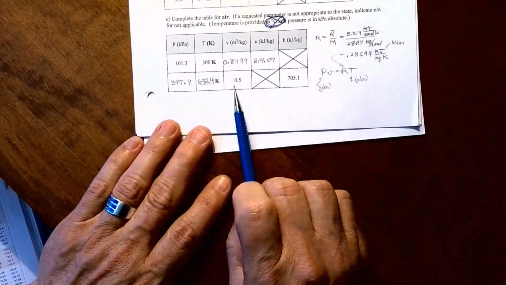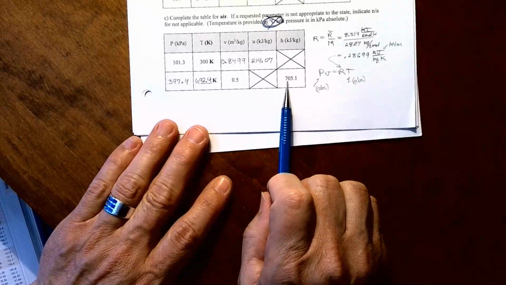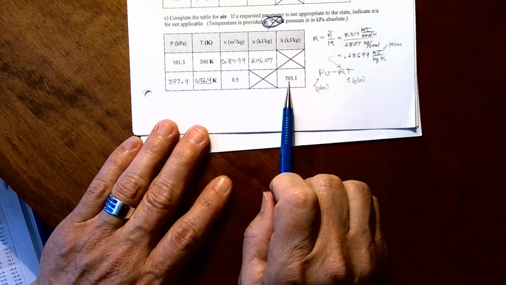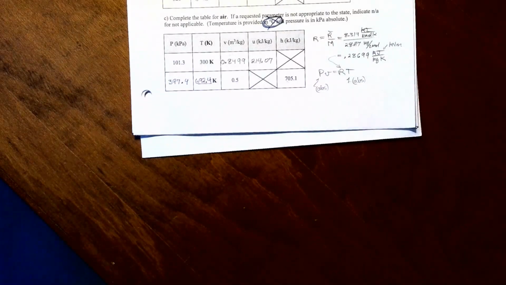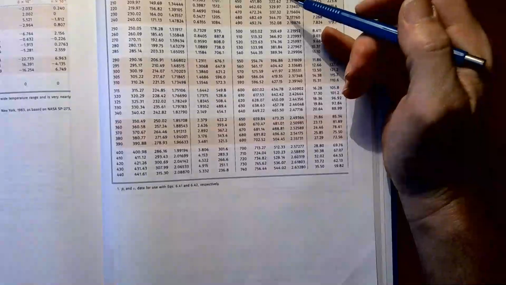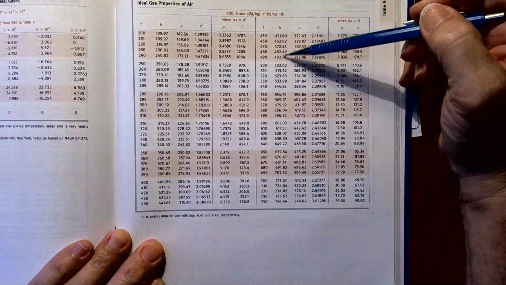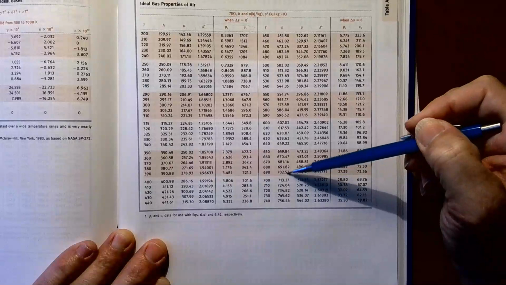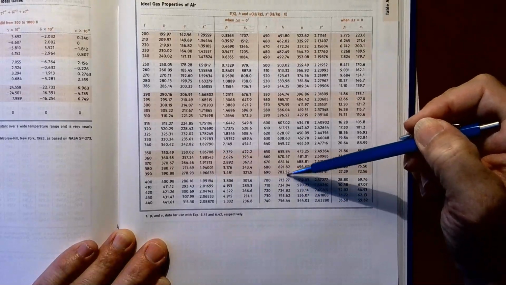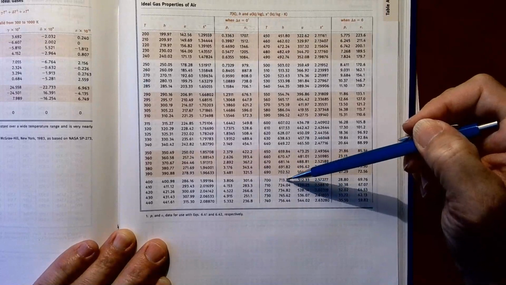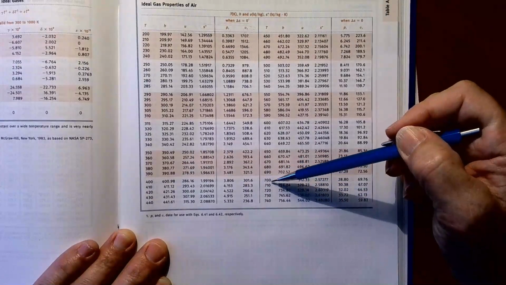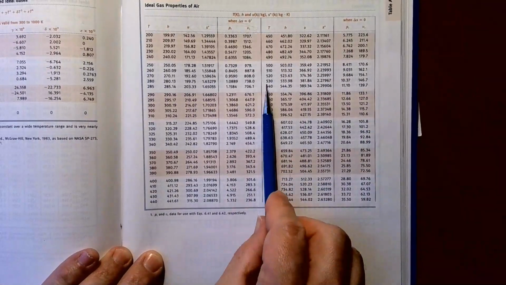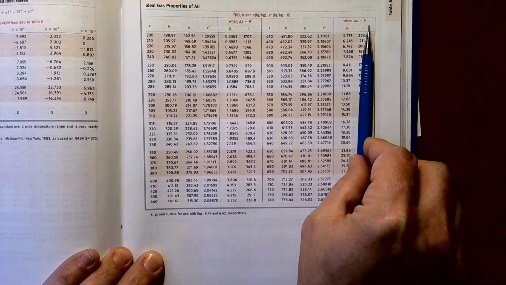Now for the next state, you are given a specific volume and you're given H. Remember, H and U are both dependent on the temperature. So with this H value, we can get the temperature. So we need to go looking through the tables for 705.1. Here's the H. I'm going down. Here's 702. Here's 713. So it's in between these two for our H value. The temperature for these columns over here is 690 and 700. These columns over are a continuation of the temperature.